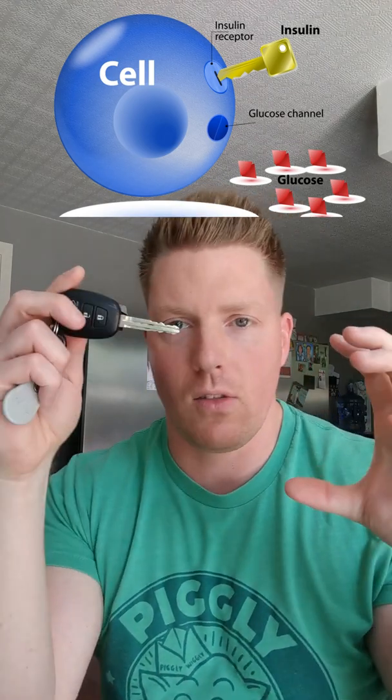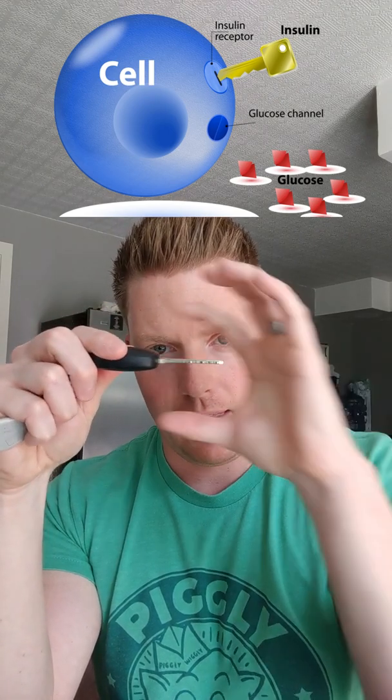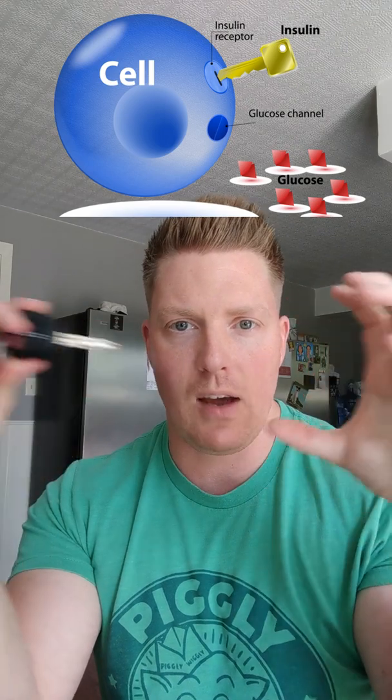Okay, so think of this scenario: you take a cell, let's say it's a big ball, and you've got glucose surrounding it, right? Because you took in that food energy source. And then think of a key, so I'll use my car keys here. Think of this key as insulin, and part of the cells, there are actually receptor sites that accept the key, like a key and lock, and then they open up and let glucose into that cell. So that is how a normal, healthy, insulin sensitive cell would work.